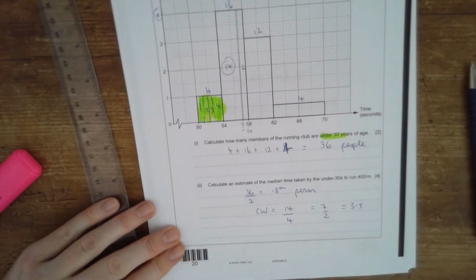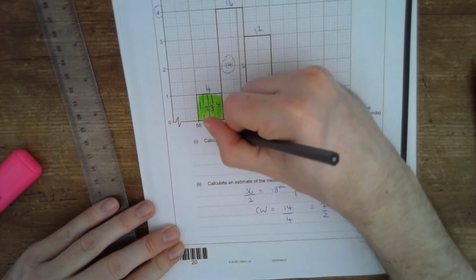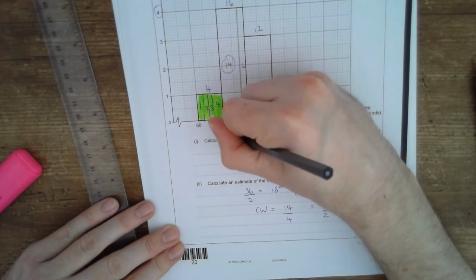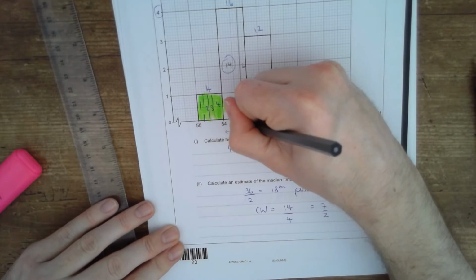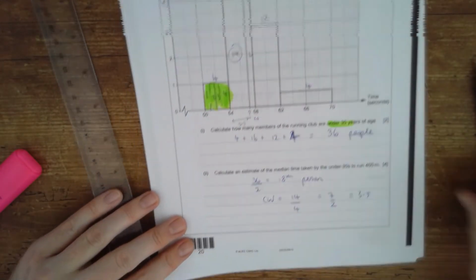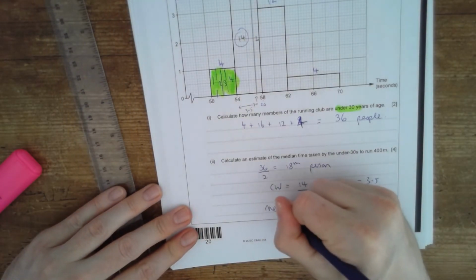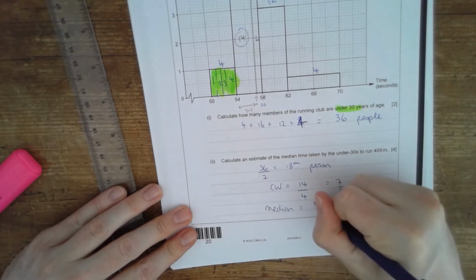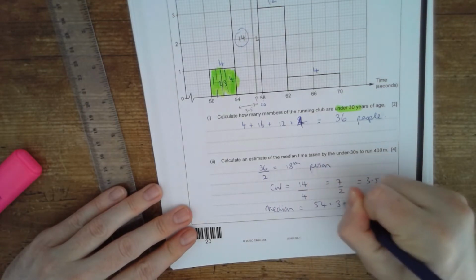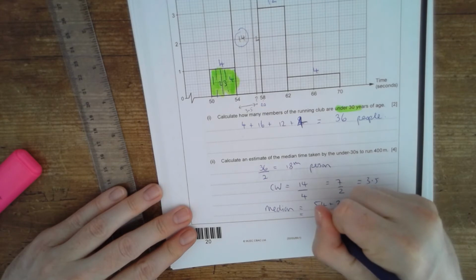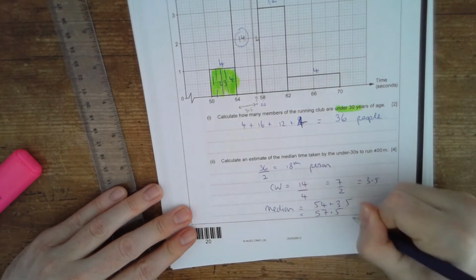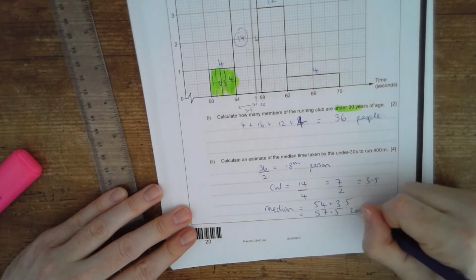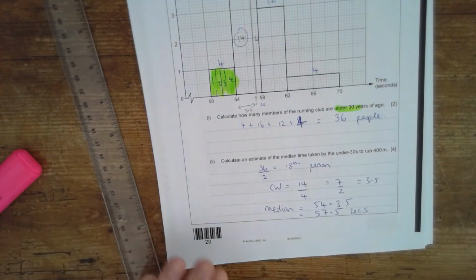So the width of this bar here would be 3.5. So 3.5 on from 54 would tell me that the median person would be 54 plus 3.5, which is 57.5. That would be my time in seconds for my estimate for my median. Okay? Very tricky question that, not easy at all.